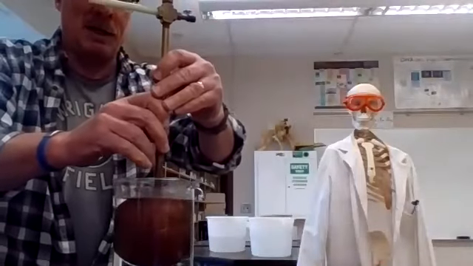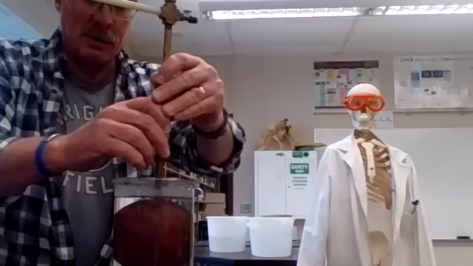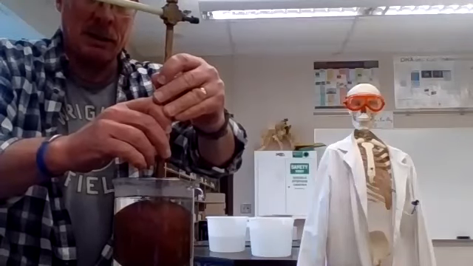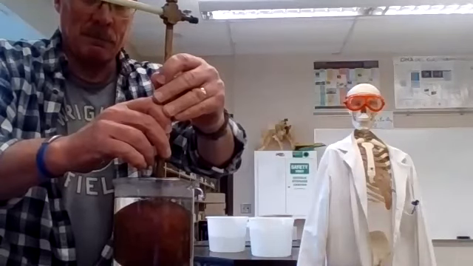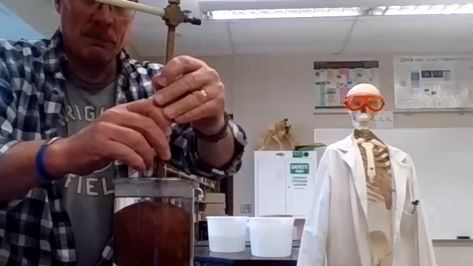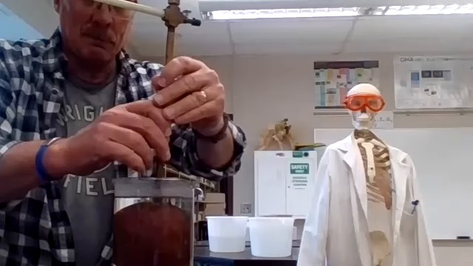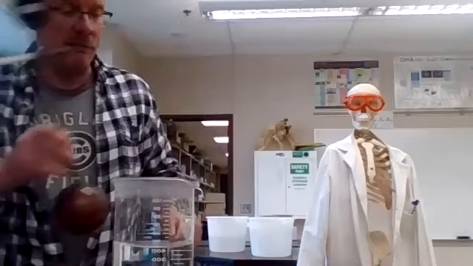Pop in the device carefully so we don't get hot water on the hot plate. And that is 115 kilopascals for the hot water.